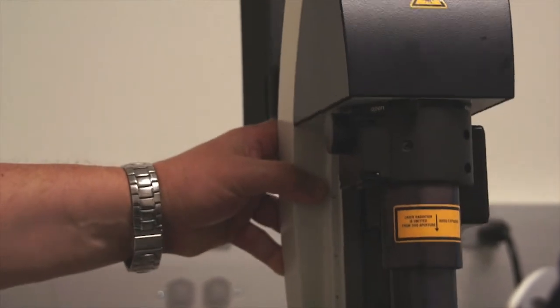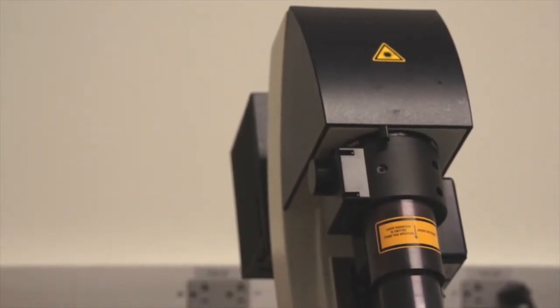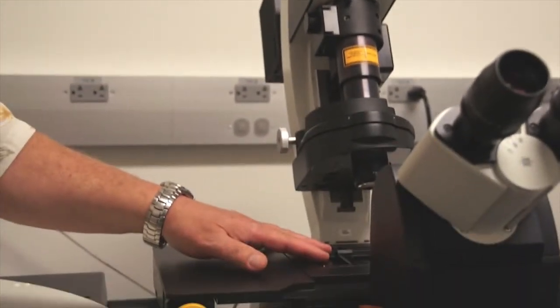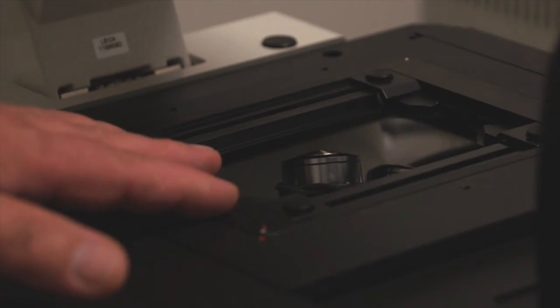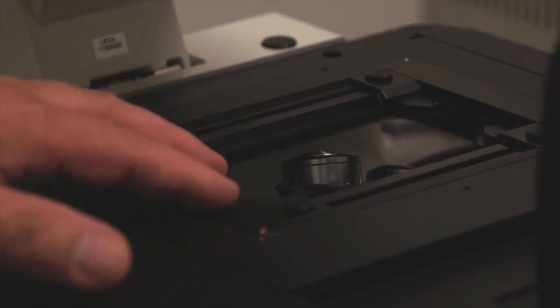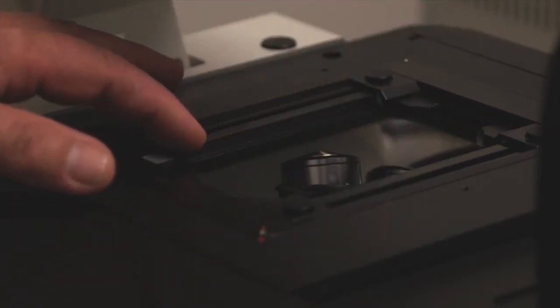Another important feature of the Leica SP, particularly related to inverted microscopes, is that the illumination arm can rock out of the way. And this is important because often we work with large culture dishes that fit in here on the stage. And so with an inverted microscope, we have the ability with stage inserts to use multi-well dishes within which we grow cells.